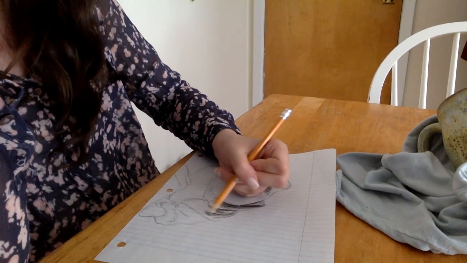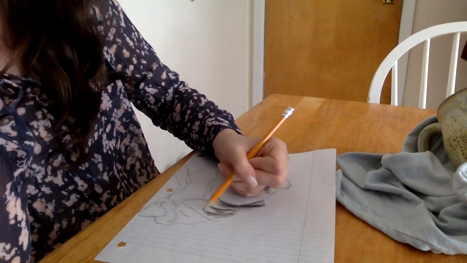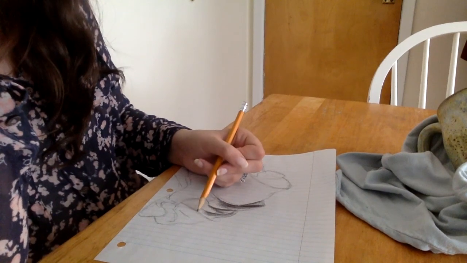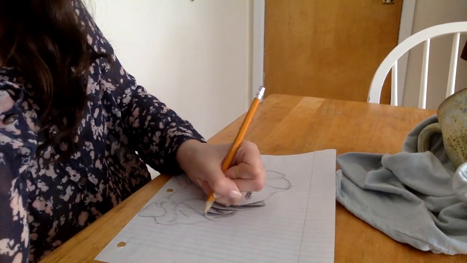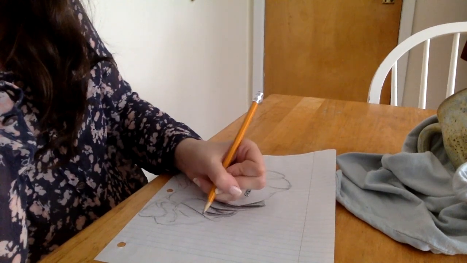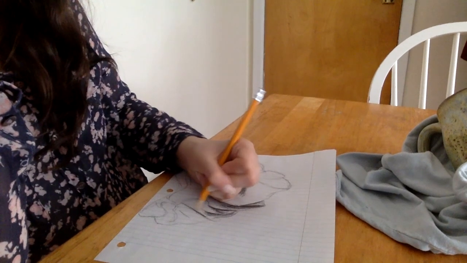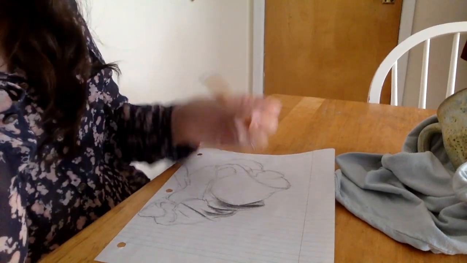But yours might be different. You might not be showing as many values. Kind of like in the Matisse painting we looked at. He didn't show as many values as I'm trying to right now, because that's his style. He doesn't like to do that as much, and that's totally okay.